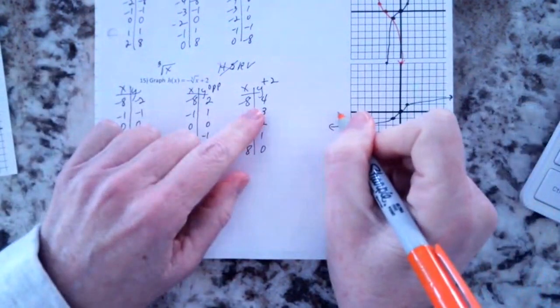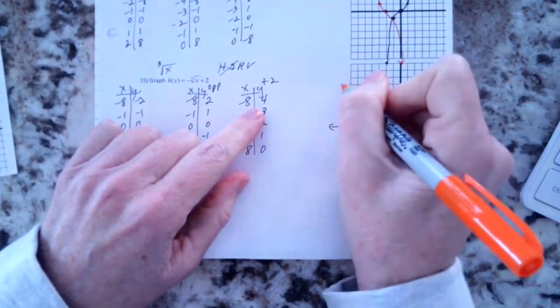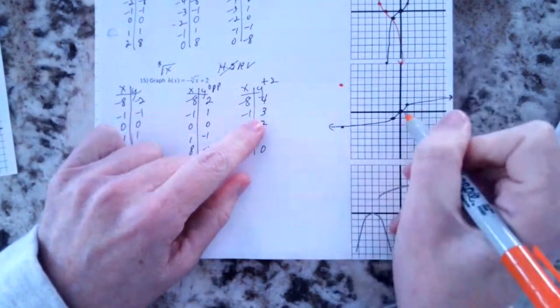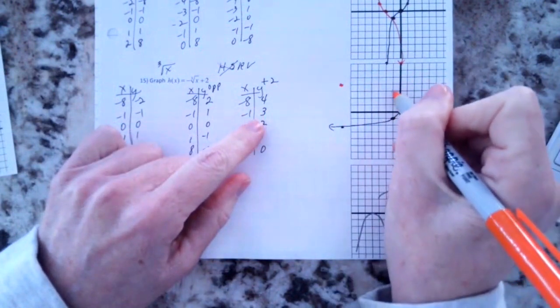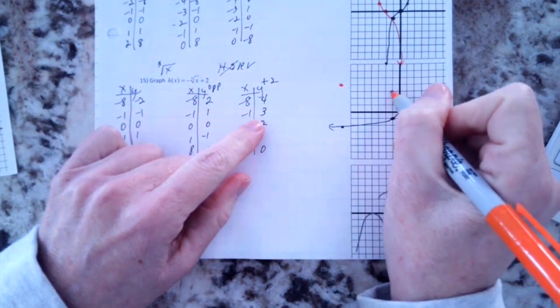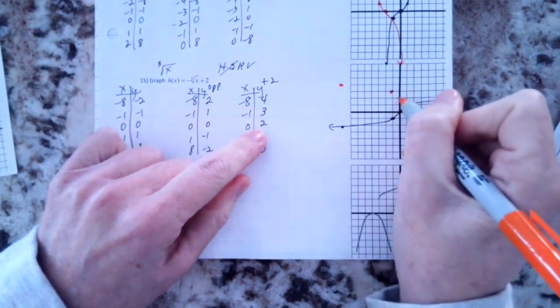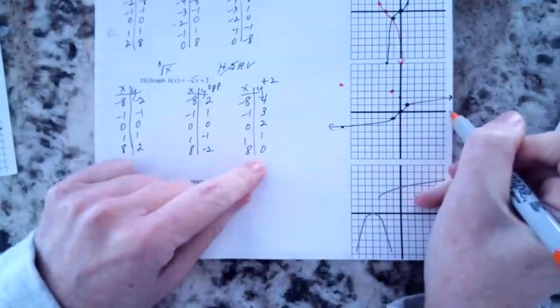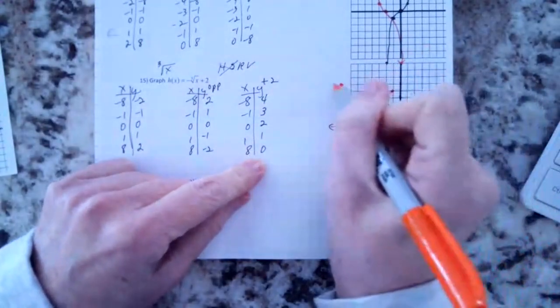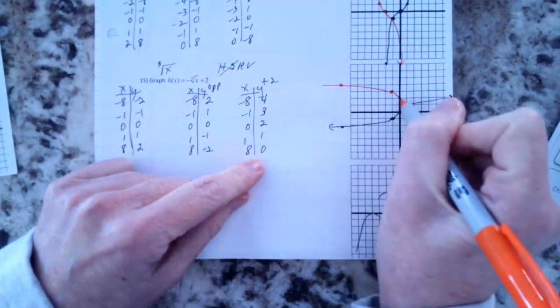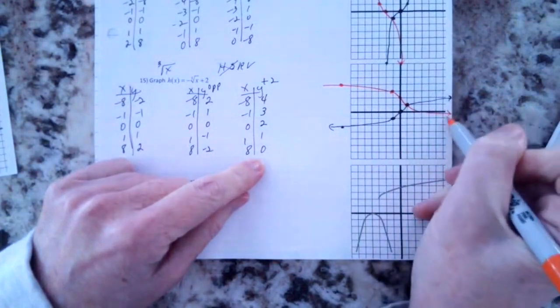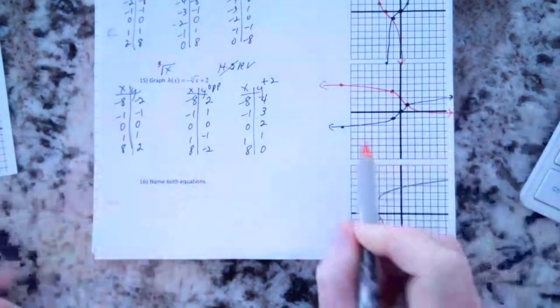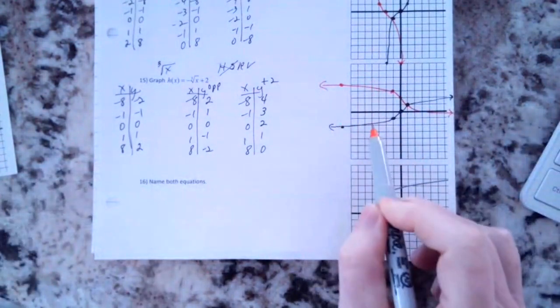So -8, +4, -1, +3, 0, 2, 1, 1, and 8, 0. So here comes our snake. Looks like he's burrowing down into the grass. Just the reflection of that.